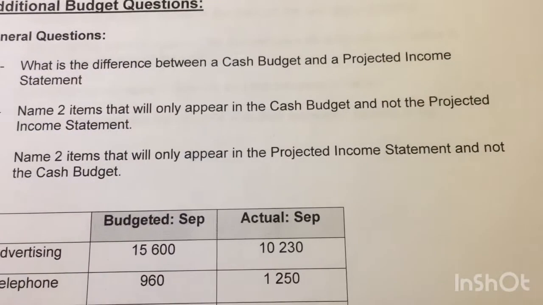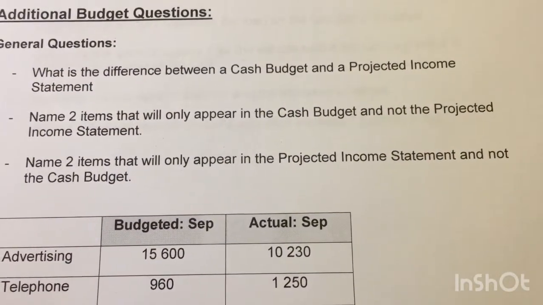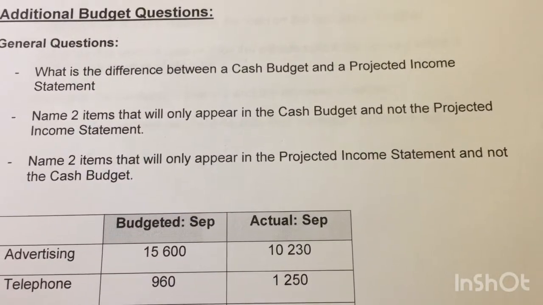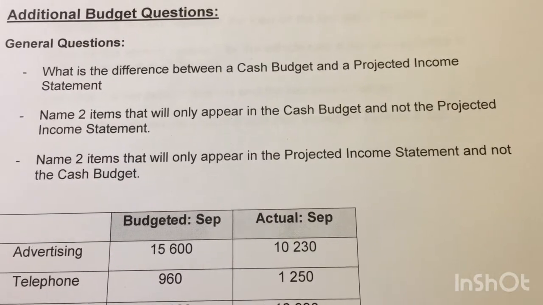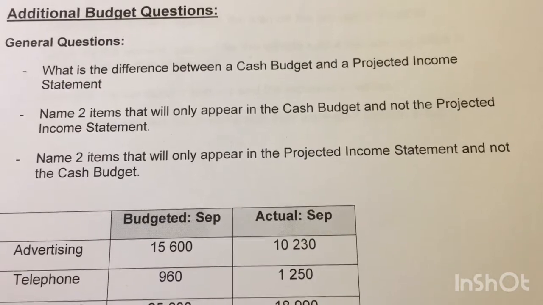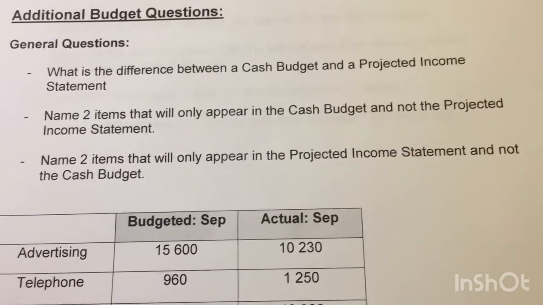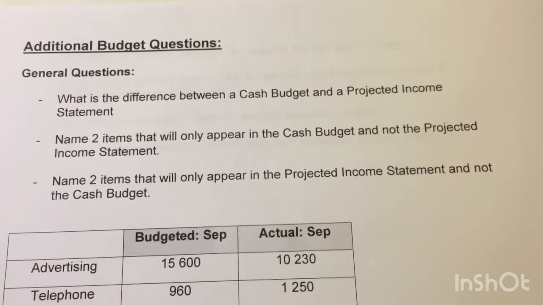Next up, we've got 2 items that will appear only in the cash budget, and then the other question below that says 2 items that will appear in the projected income statement and not in the cash budget. So there are certain items that will only appear in one of the 2. So let's look at the list.